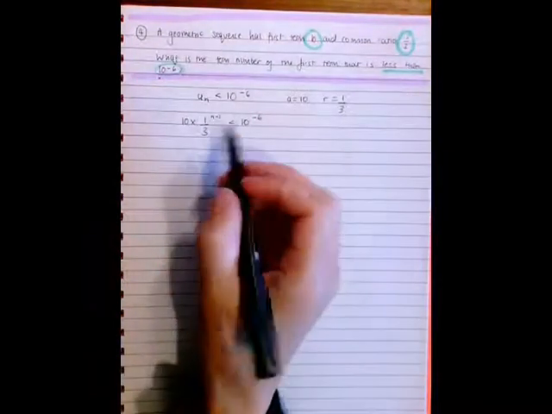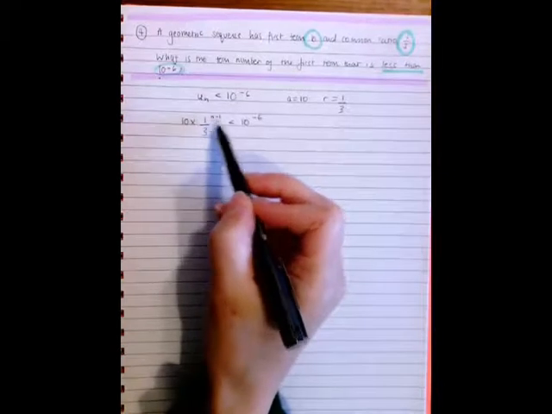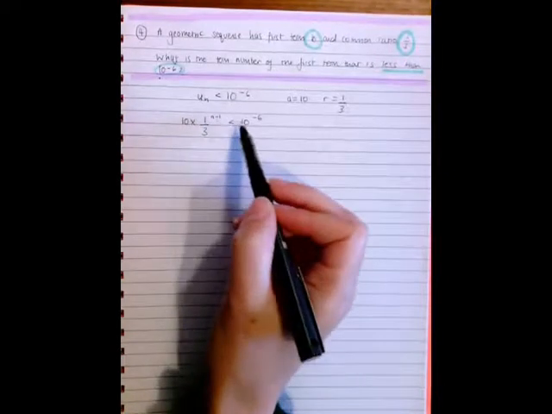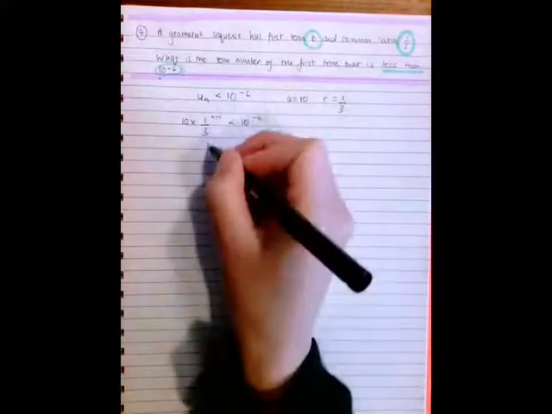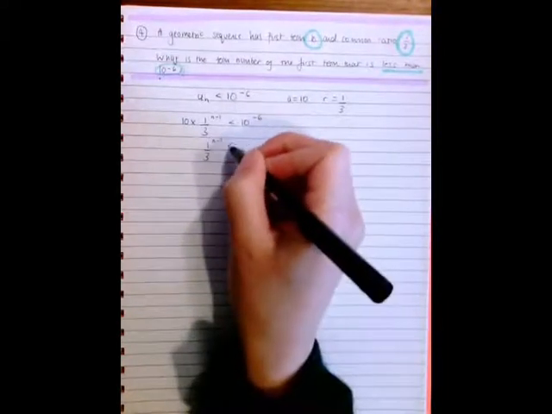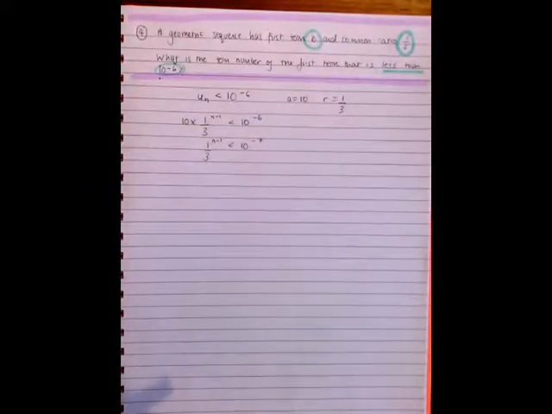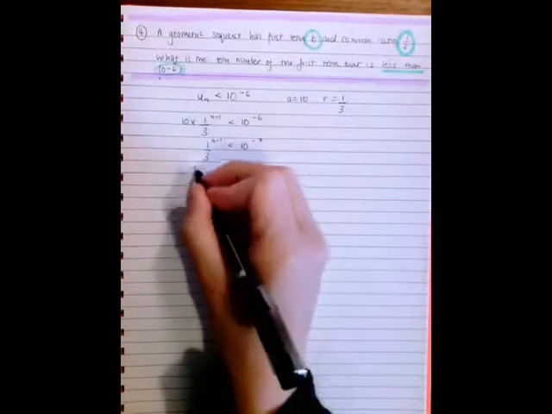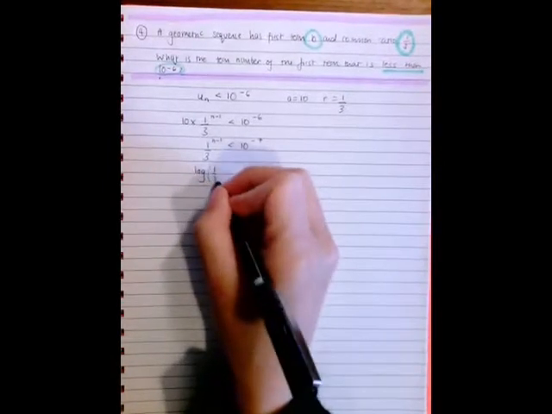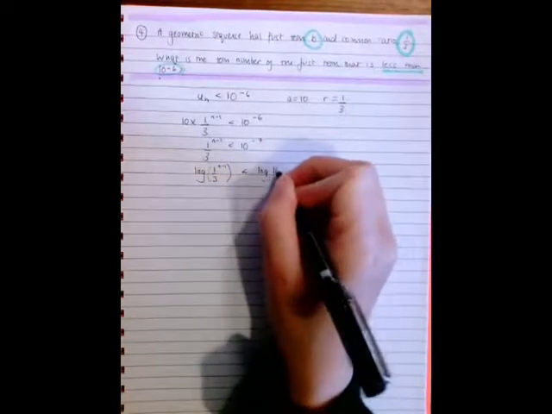Okay, so the first thing I could do here is I want to find n, and it's at power at the minute, which is making me think that we're going to have to use logs. But I've got this times 10 here, so I'm going to divide both sides by 10. So that just makes this 10 times smaller, so 10 to the minus 7. And then what we can do is take logs of both sides. So log of a third to the n minus 1 is less than log 10 to the minus 7.